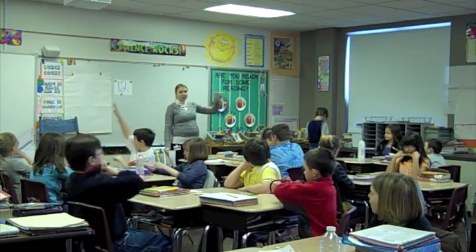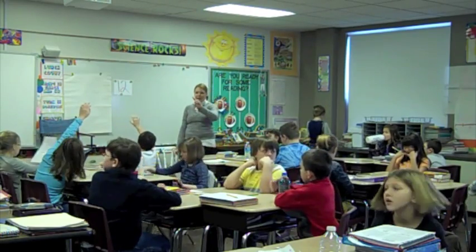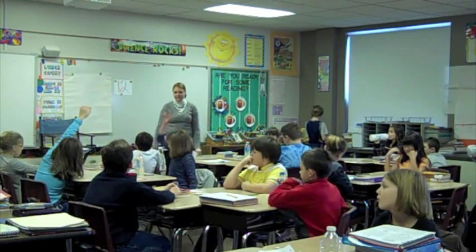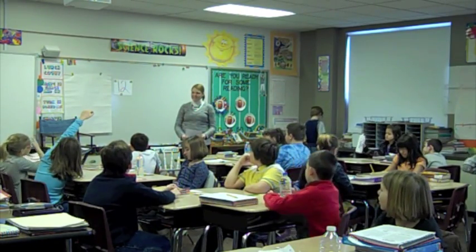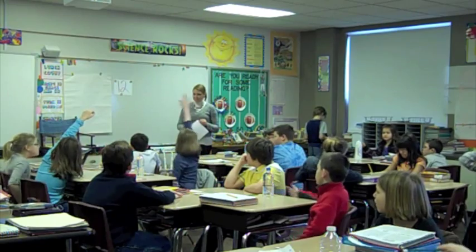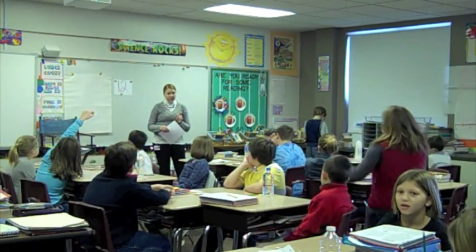On the wall are a 12, a 3, a 6, and a 9. Any guesses? Garrett? 3, 6, 9, 12. Okay, what do they stand for? No idea. Brooke? They're multiples. Kaylee?